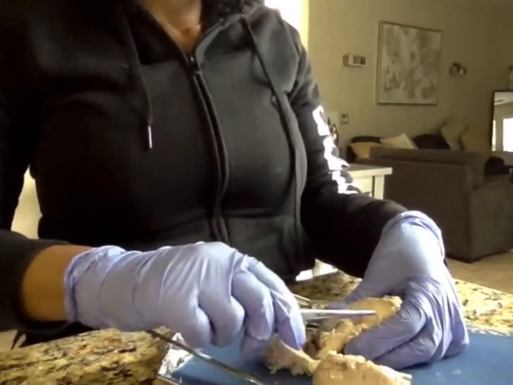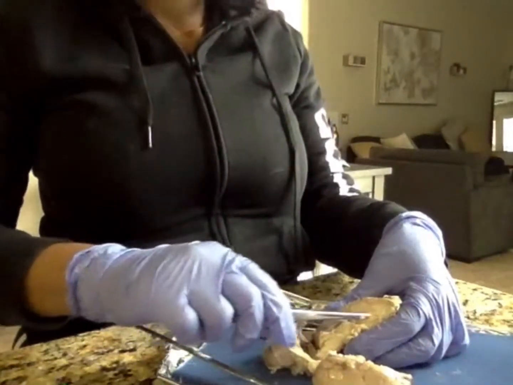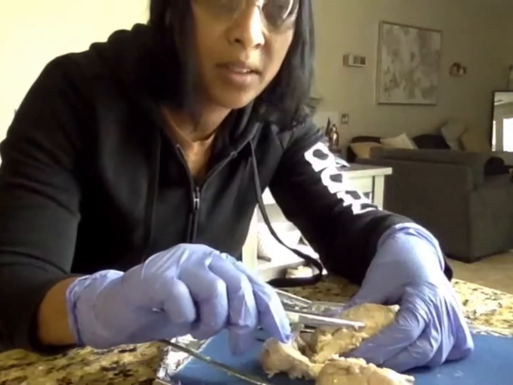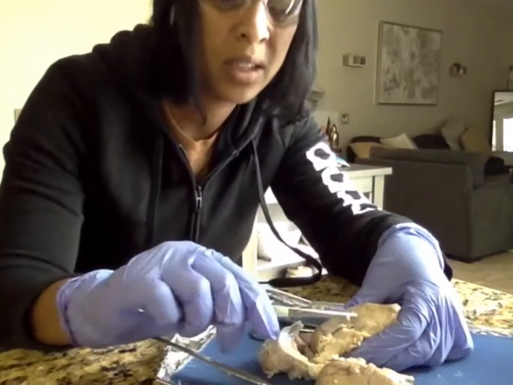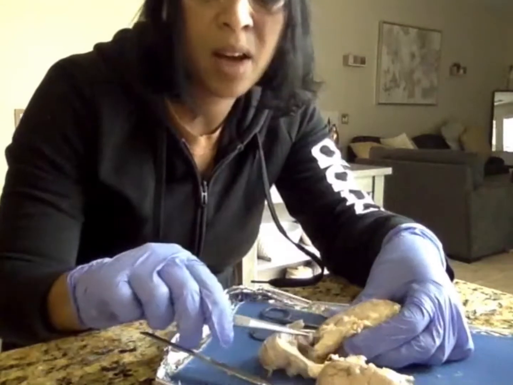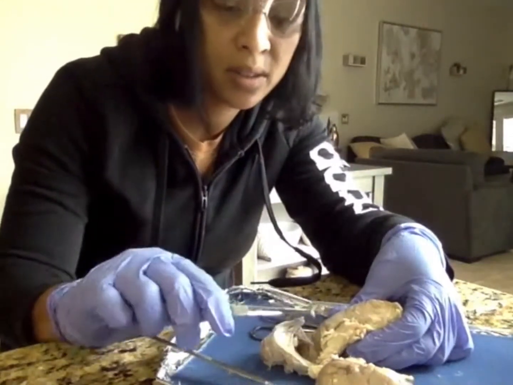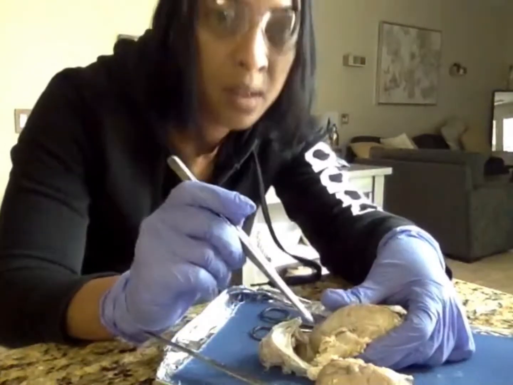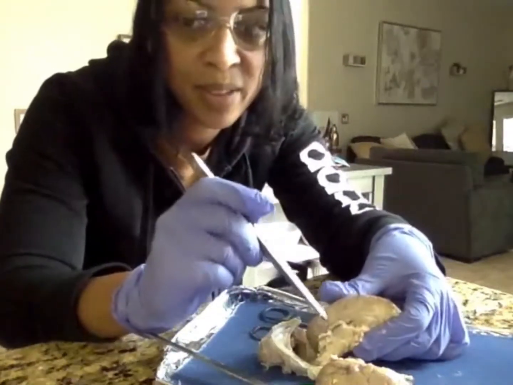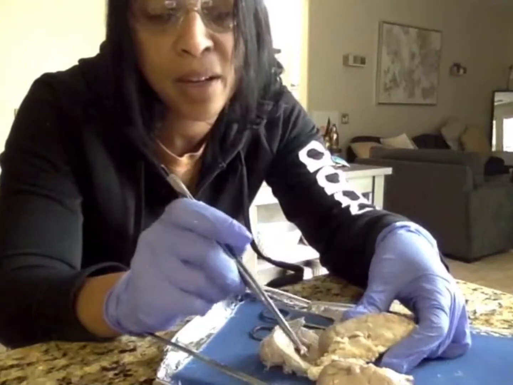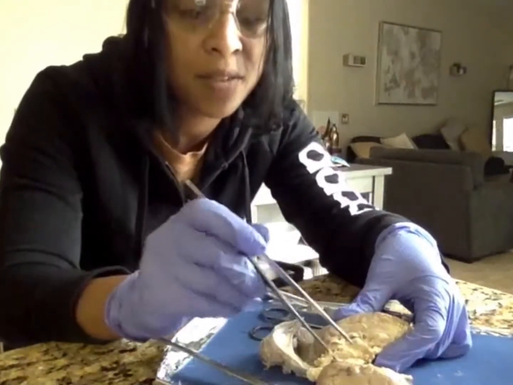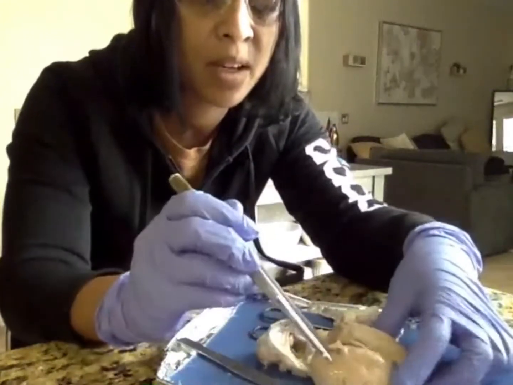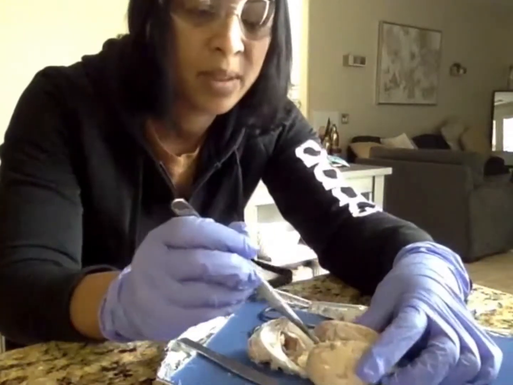Corpus callosum is here. Right here. Thalamus is here. Optic chiasm is here. Sorry, can you see me? Right behind is the mammillary body, and we cut it in half. And here's the other half, the mammillary body. Right there.